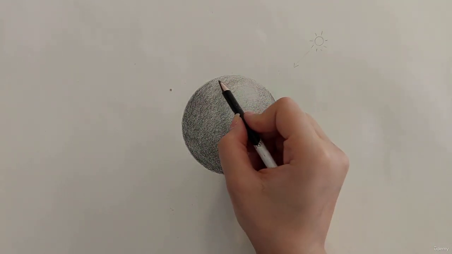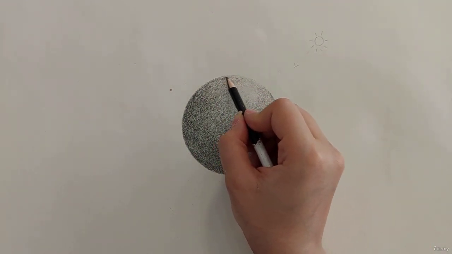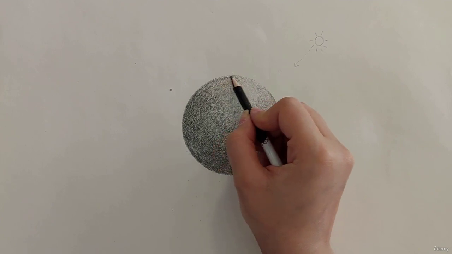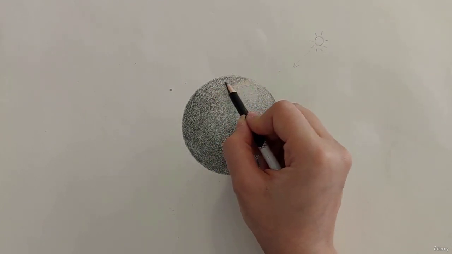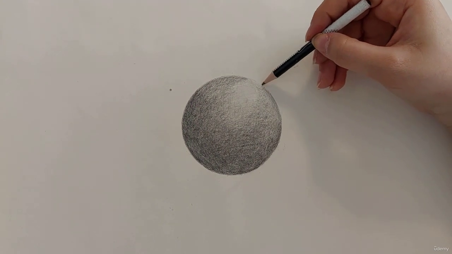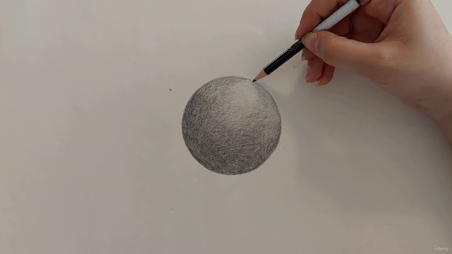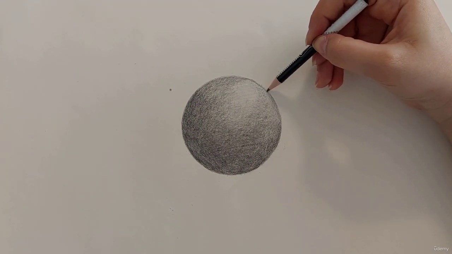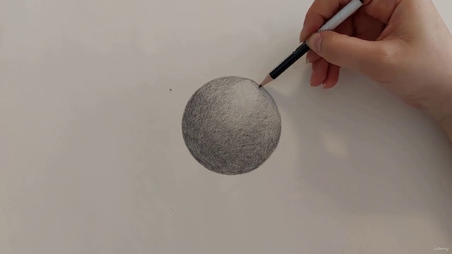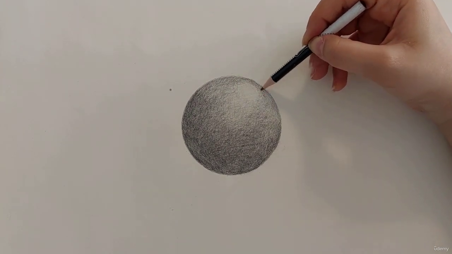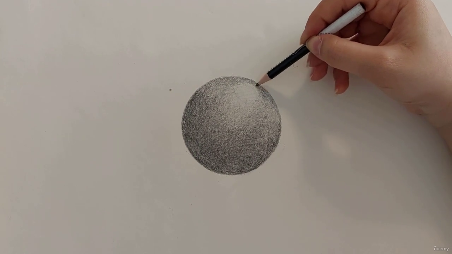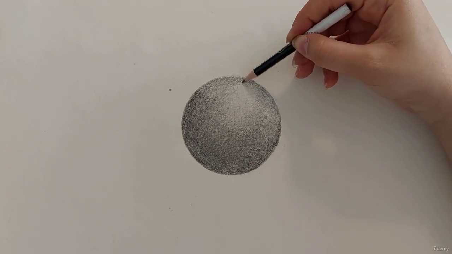And from these parts, I bring a slight darkness into my work. And then in the light area, I would also bring some color.